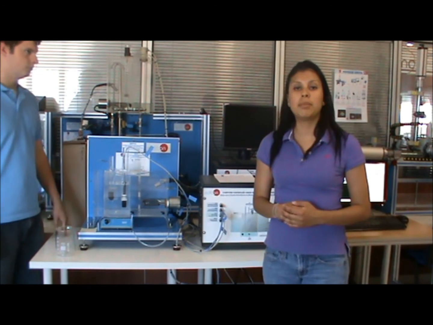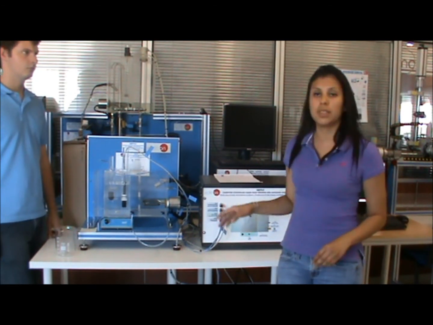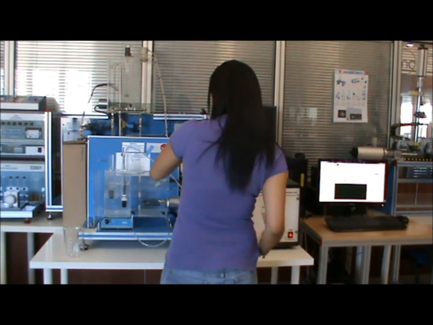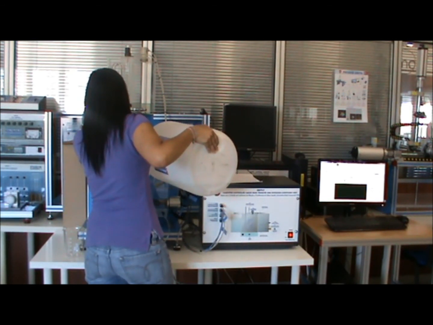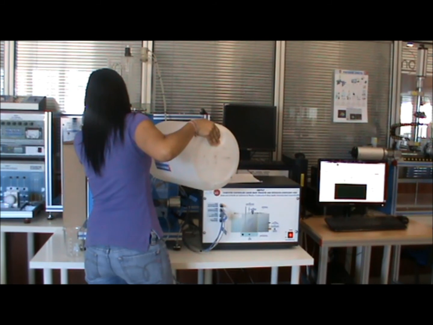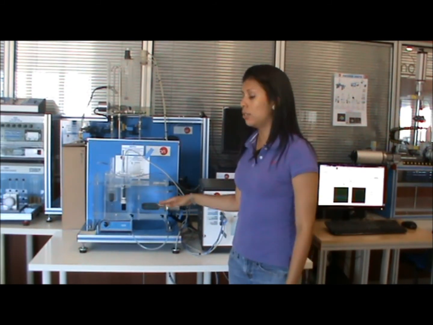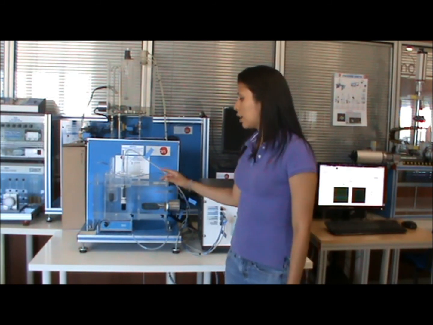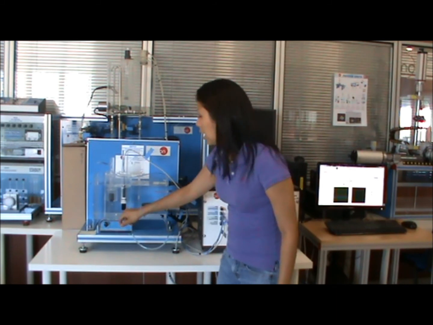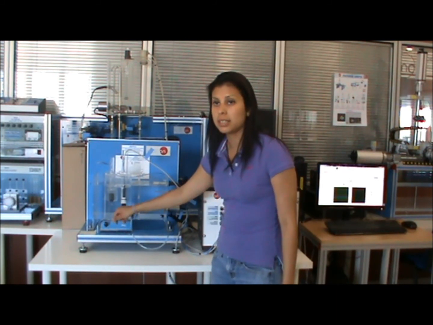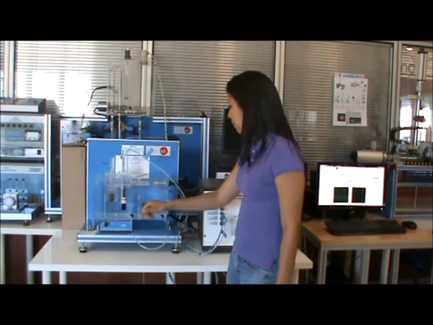Make sure to clean up any excess of water outside of the cell. Fill the thermostatic bath with water until the water reaches the level switch component. After you fill up the tank to the level switch, you are going to turn on the stirrer for the magnetic device that is down here that is going to help us to do the experiment.